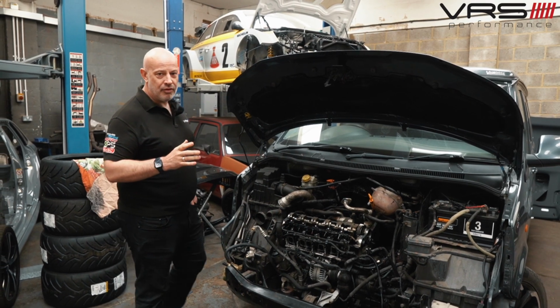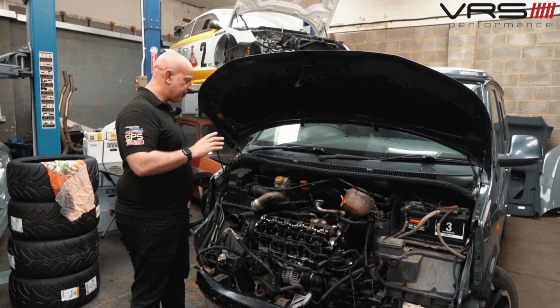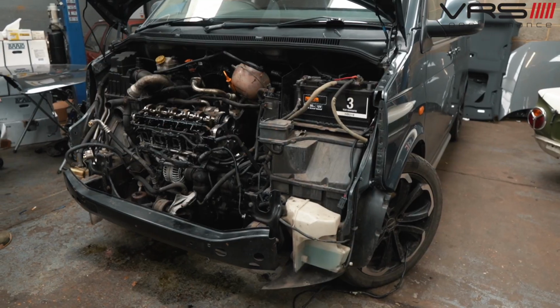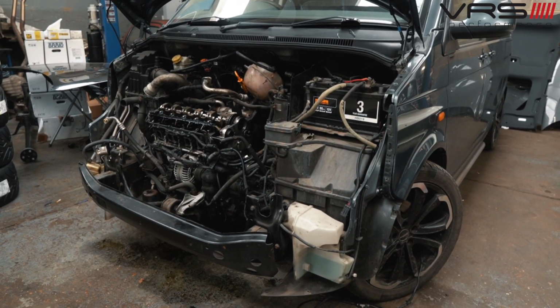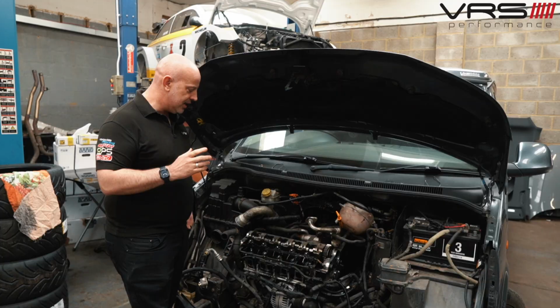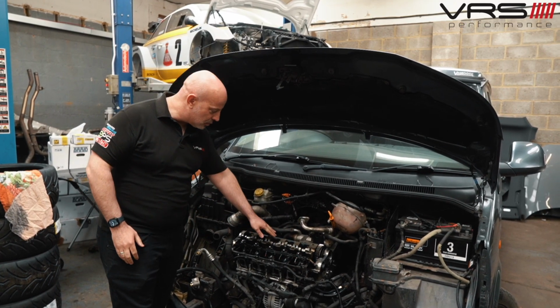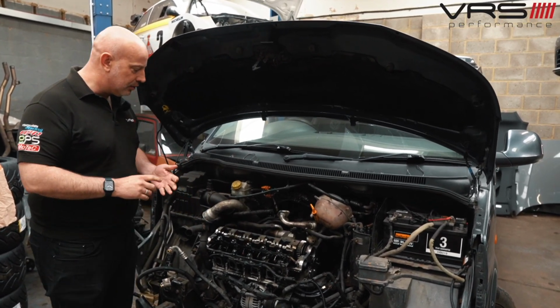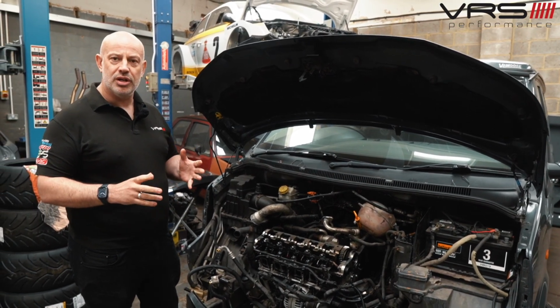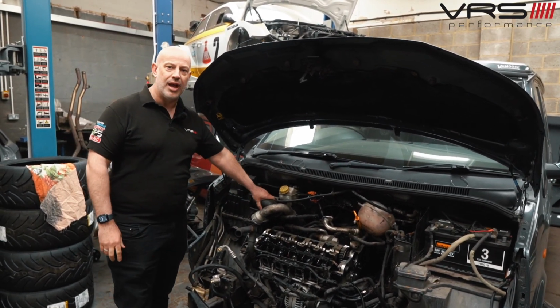So it's a Volkswagen T5 camper van. This is the 2.5 5-cylinder PD engine that they put in them, and these have inherent problems with the camshafts wearing out. So this particular one came in and it was quite noisy and knocking, and you could hear it thumping up through the airbox.